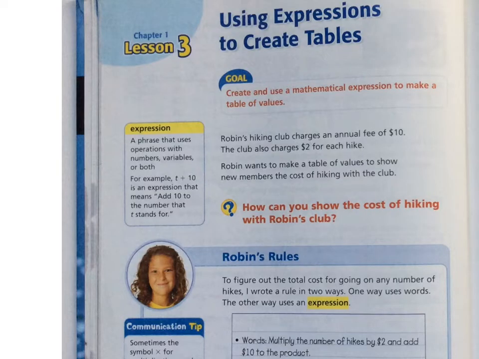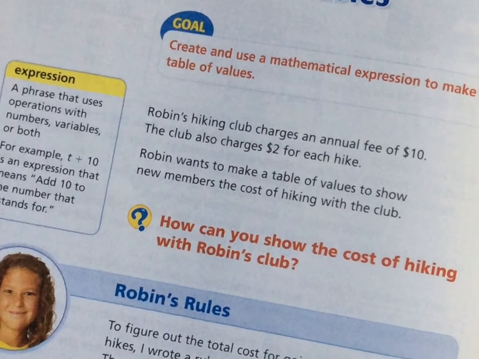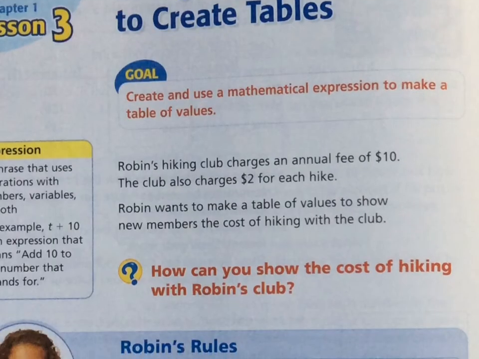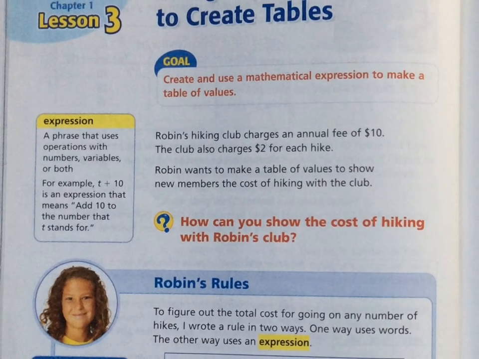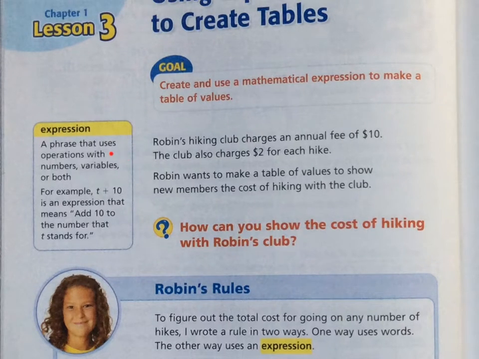So just in sum, don't be afraid of what we're about to do next. We're doing the same things that we did in the last few chapters, except this time we're trading in certain numbers inside our number sentence and using letters instead, just like what we have here: t plus 10. Our goal for today is to create and use a mathematical expression to make a table of values. The mathematical expression is the letter, the variable that we're going to use, and it's going to help us make a table of values, which we're all familiar with, hopefully. If you are not familiar with it, then we can talk during class.